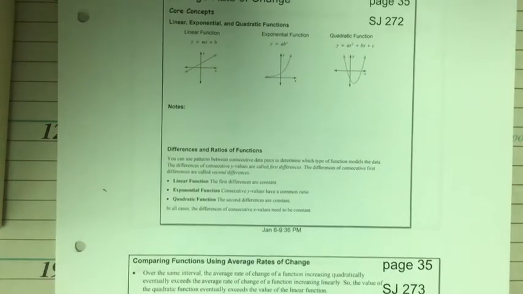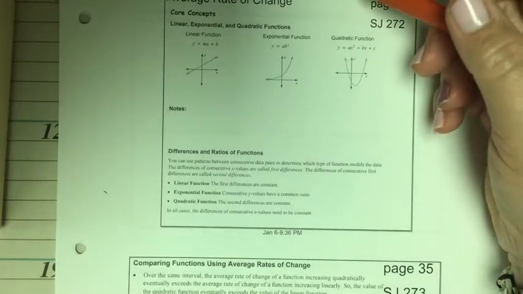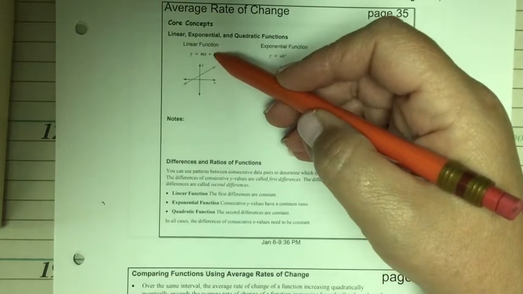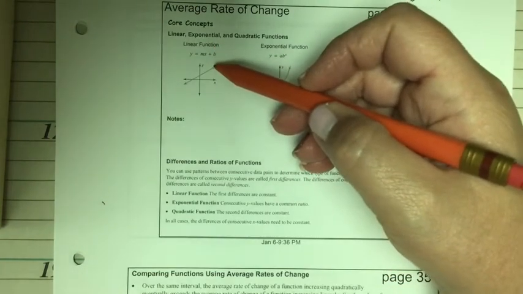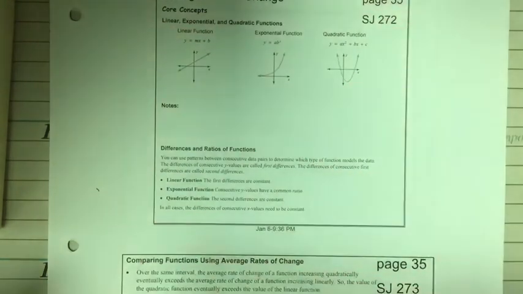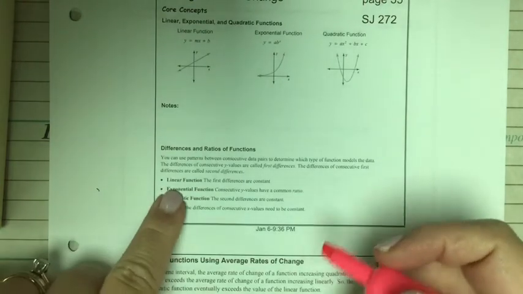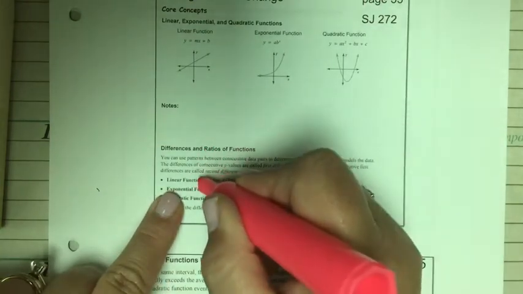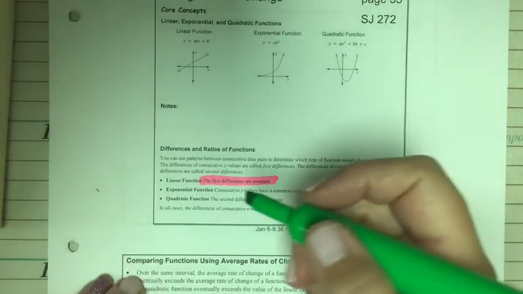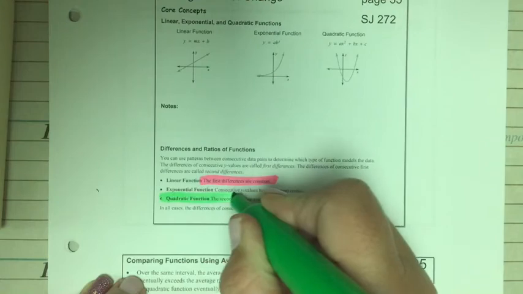Average rate of change, and you have heard rate of change for years now when talking about linear functions. It has to have a constant rate of change in order for it to be a linear function. One thing I want to point out though, you're going to know it's a linear function if the first differences are constant. If the first differences are not constant, then you can see if the second differences are constant. If the second differences are constant, then you will know you have a quadratic function.